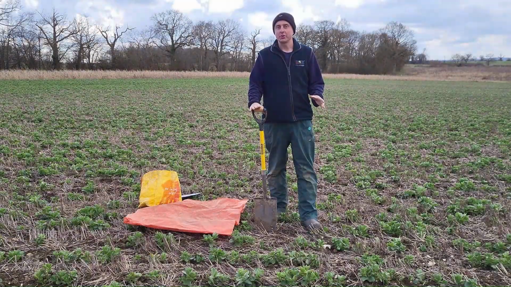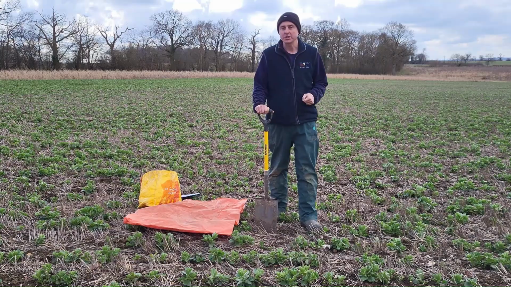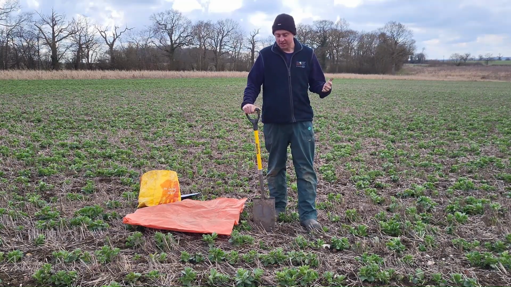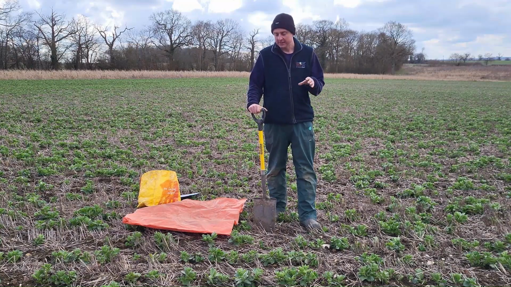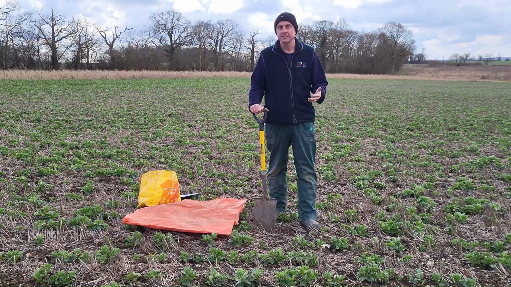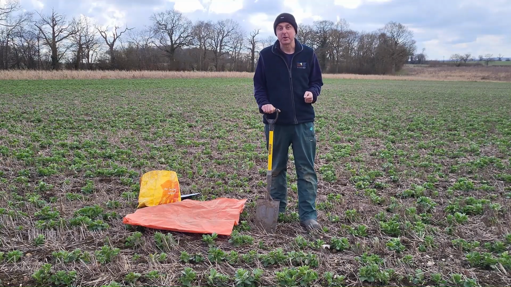So the test I'm going to show you now is called a VESS assessment. VESS stands for Visual Evaluation of Soil Structure. And in essence, it's just digging a hole and looking at the soil and giving it a score. But there's a fairly set methodology that you have to complete to make sure that it's comparable across the farm and across different parts of the field.